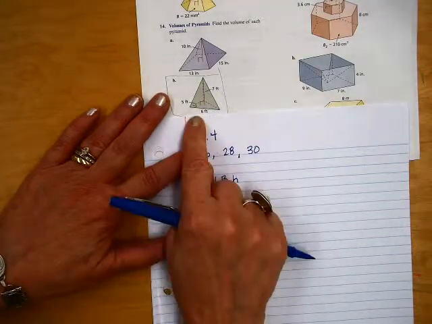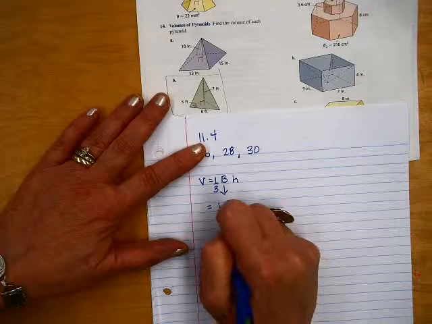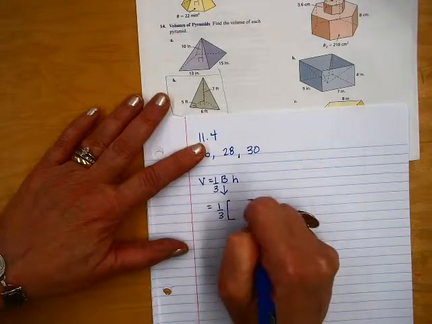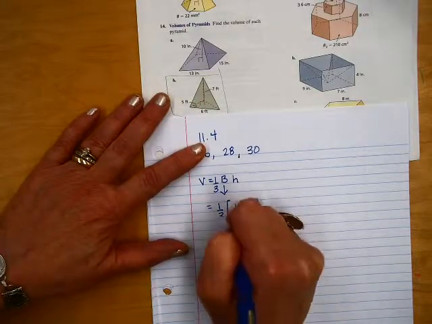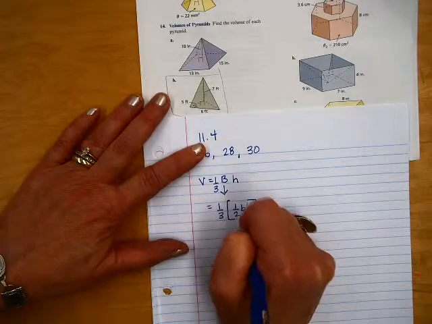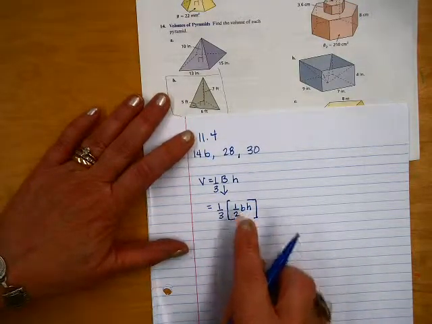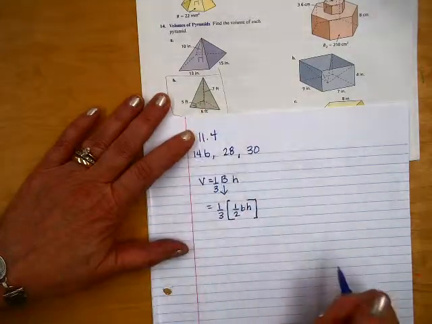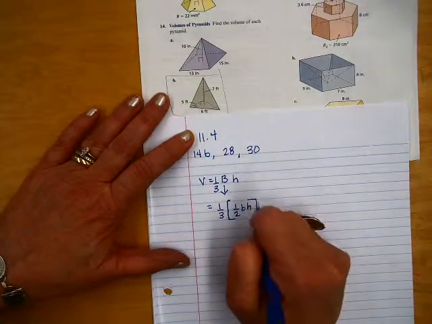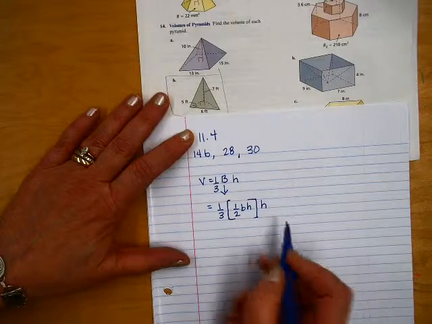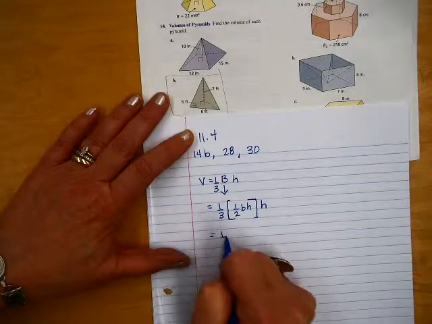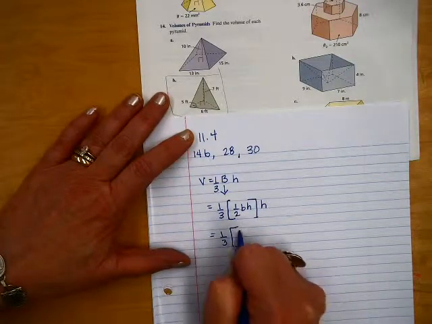And you need the area of the base. Since it's a triangle, the formula is 1/2 the base of that triangle times the height. Now notice I'm using a little b here because I'm just talking about the base of the triangle. And then still times the height of that pyramid. So it's going to be 1/3 of 1/2.